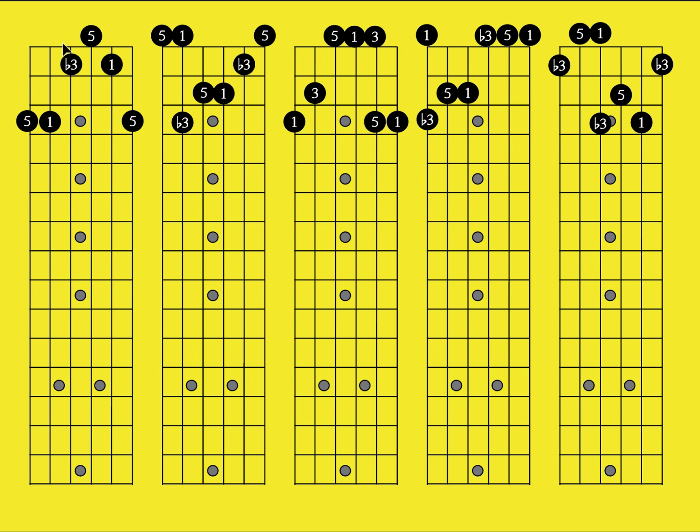And you see this pattern here looks just like this. So it's kind of overlapping with the D, but it is a little bit different of a position. So we have 5, 1, flat 3, 5, 1. The only other place we can get the flat 3 would be right here, just to complete the whole thing.